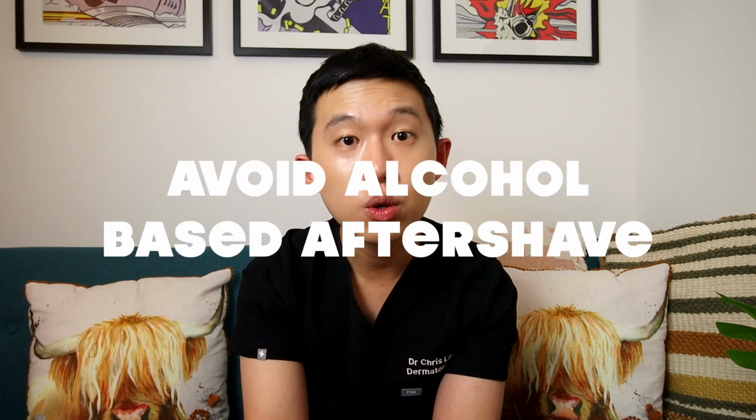Post-shave aftercare is as good as pre-shave aftercare. So avoid alcohol-based aftershaves because they just simply add to the irritation. Instead, look for bland moisturizers that can help soothe the skin, or with ingredients that are anti-inflammatory like niacinamide.